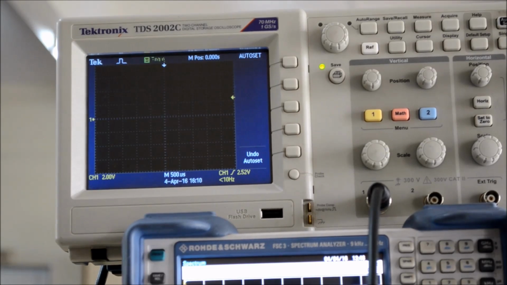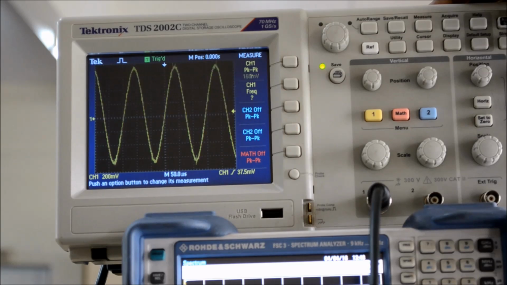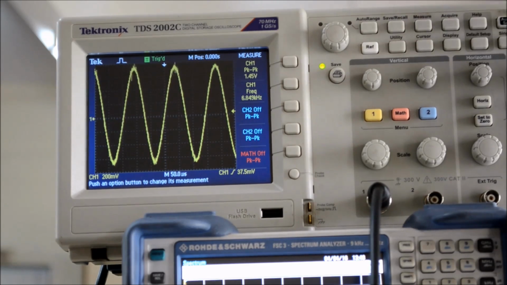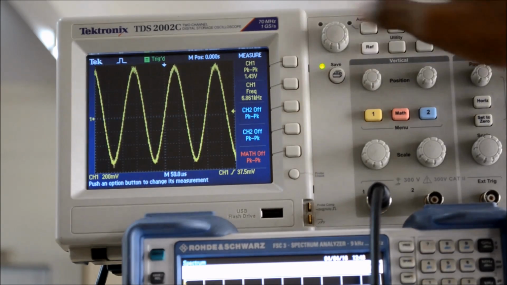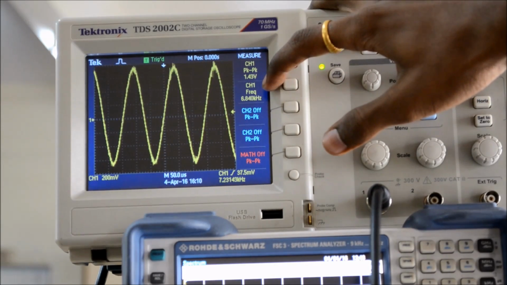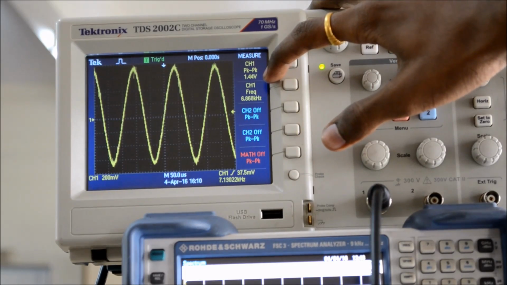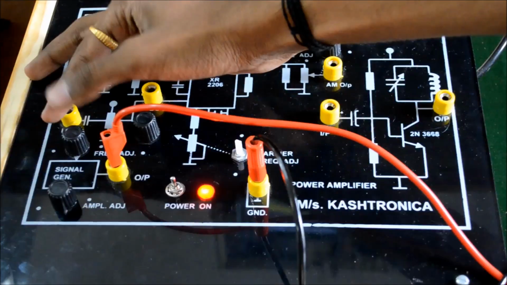Press auto set, and here is our modulating signal. Now just measure the attributes of the signal. So the signal is 1.46 volt peak to peak, and the frequency of this is around 6 kilohertz. Let's reduce this frequency to around 1 kilohertz.